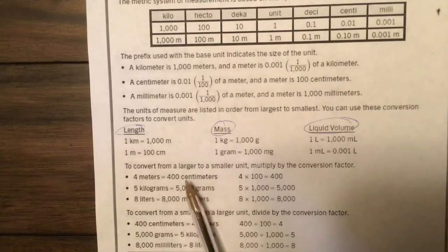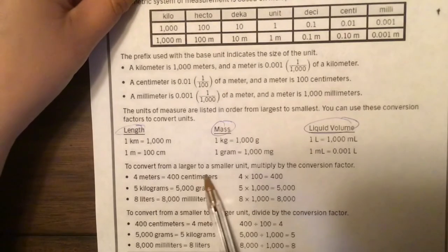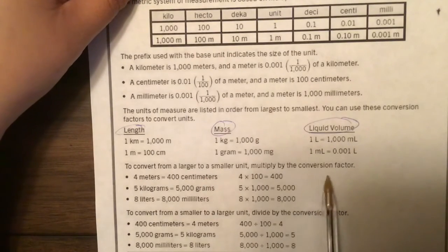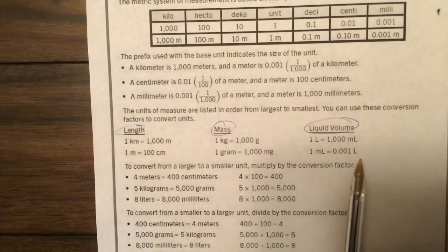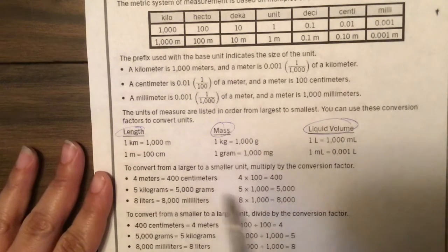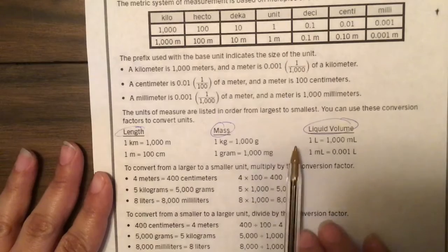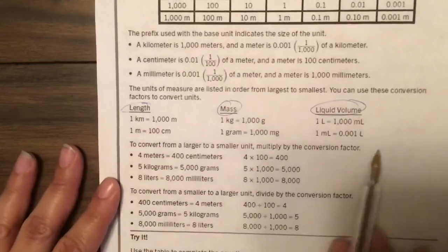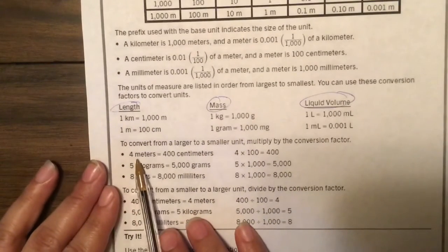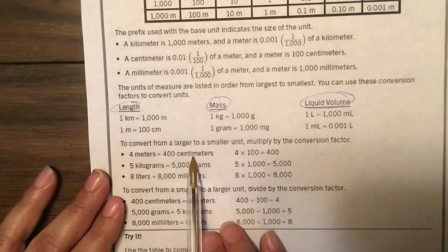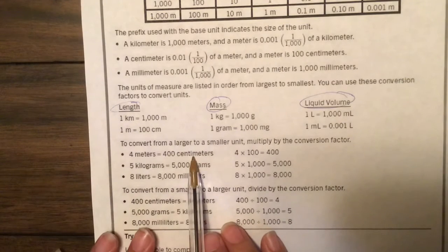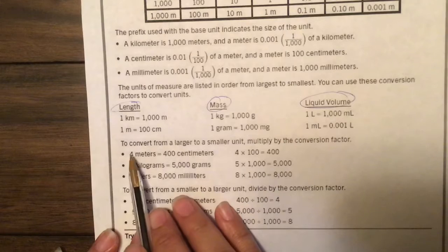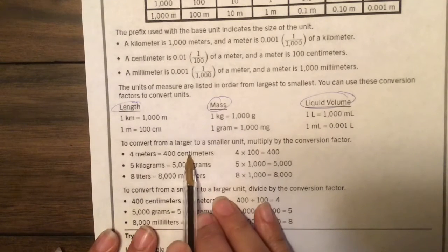It says to convert from a larger to a smaller unit, you multiply by the conversion factor. So I've come up with a couple of little cheat sheets for me to look at and to take notes of. And right here, these would be really helpful for you to look back onto. So right here it tells me 4 meters equals 400 centimeters, which would be true, yes, because I know that 1 meter is 100 centimeters.